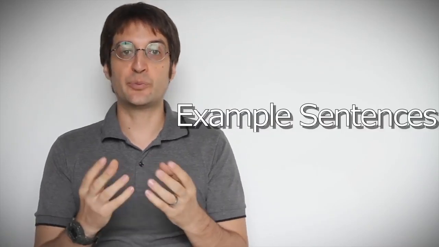We are going to be talking about the present continuous. We will talk about when we use the present continuous, how we form the present continuous, and look at some examples of present continuous sentences.